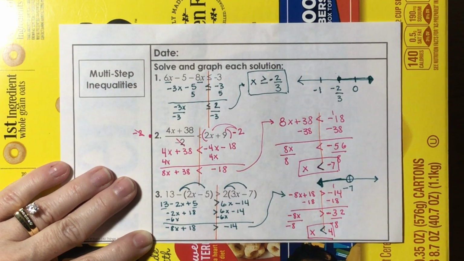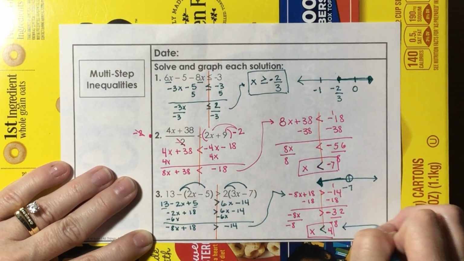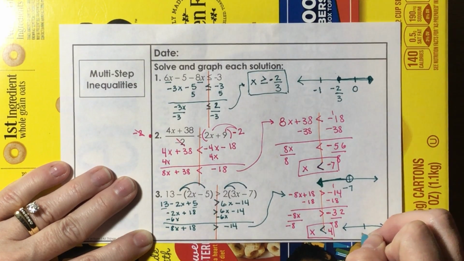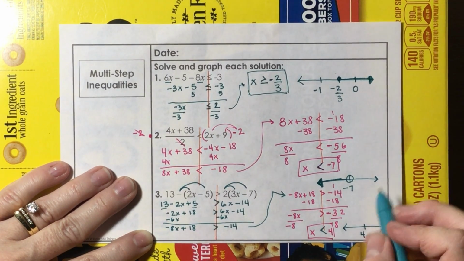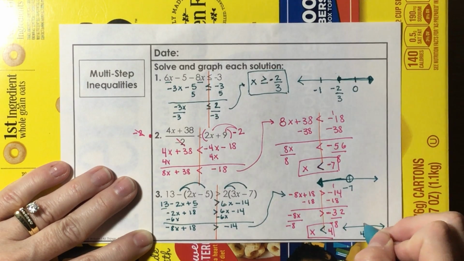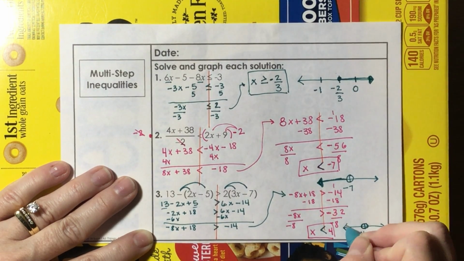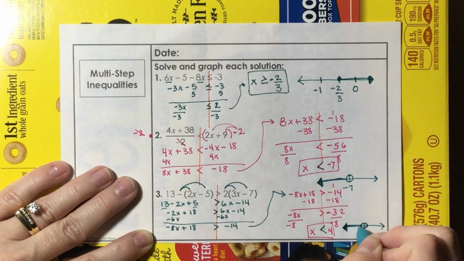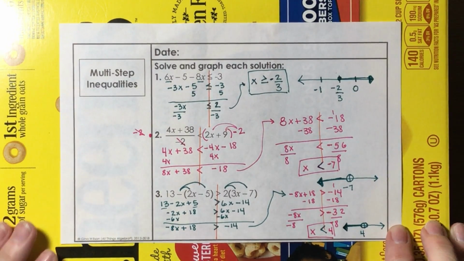And again, that is also an integer, so we only have to have one number on our number line. It will be an open circle because it doesn't include 4, and this is the same as this arrow, right? So we're going to color everything to the left because that's everything that's less than 4.